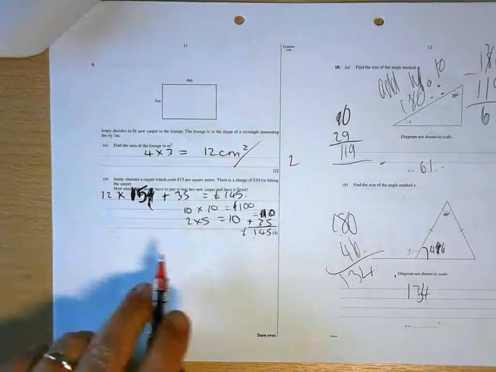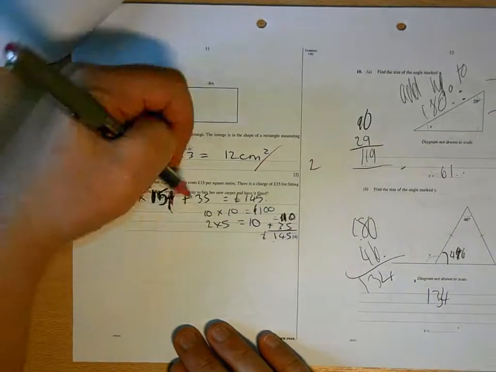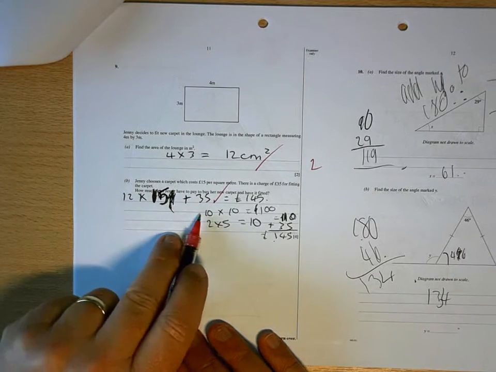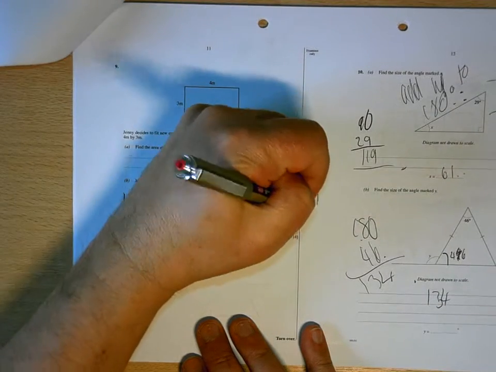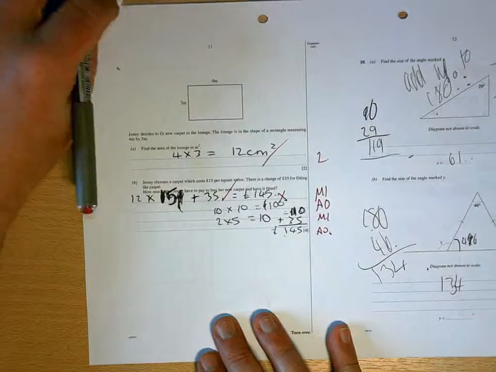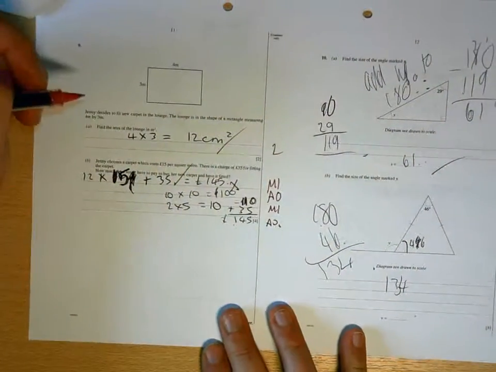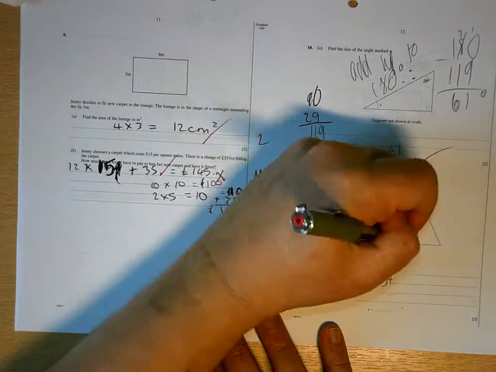That's right. Now 12 times 15 plus 135 plus 35 is what you need to do, but you haven't worked out 12 times 15 correctly to get the right answer. So you're going to lose the answer marks there. 61 is correct, well done. 46 is not right.